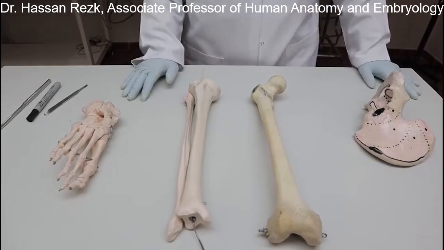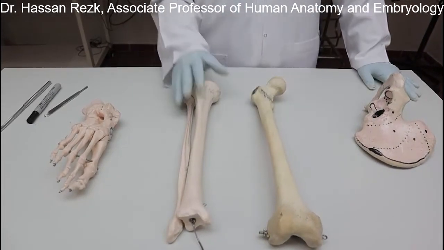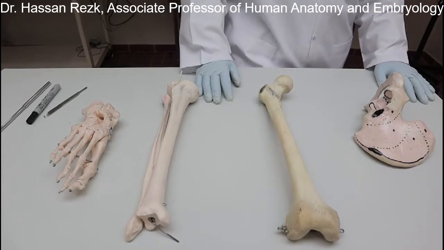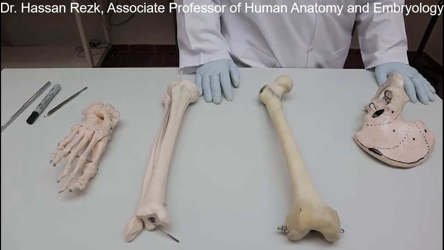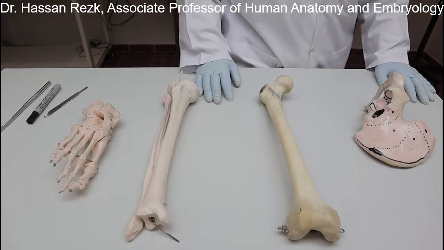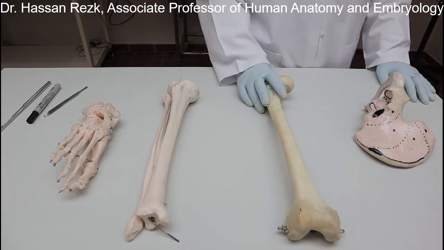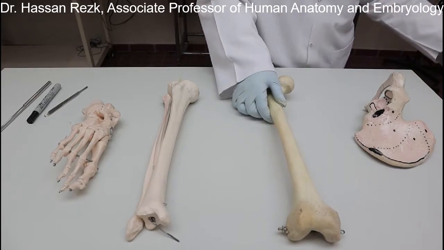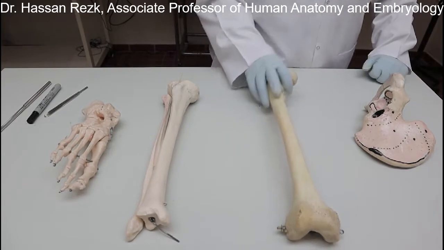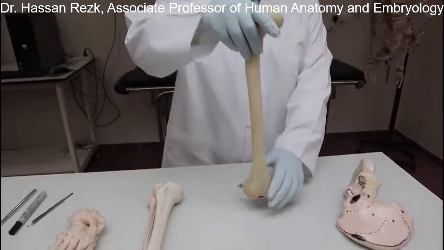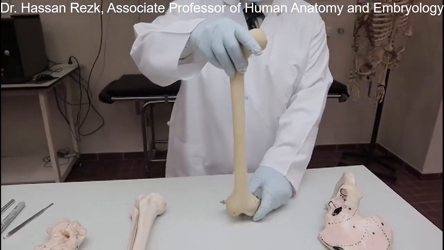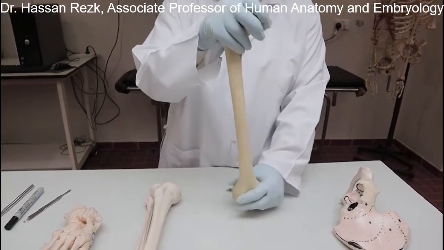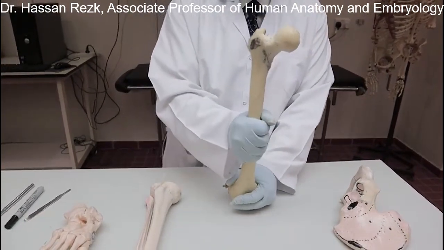We'll start to describe the femur. The femur forms the skeleton of the proximal segment of the lower limb, which is the thigh. The femur in the lower limb corresponds to the humerus in the upper limb. It is classified as a long bone, as it has an upper end, a lower end, and the shaft in between.